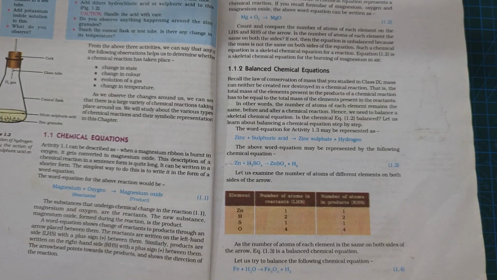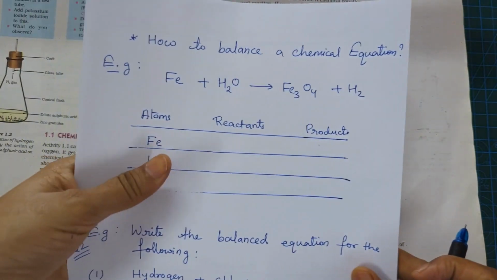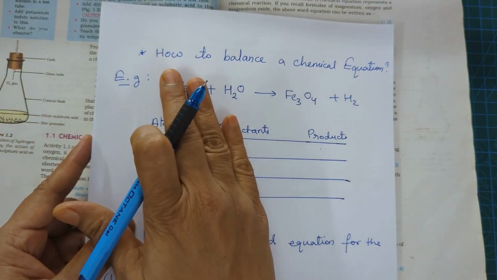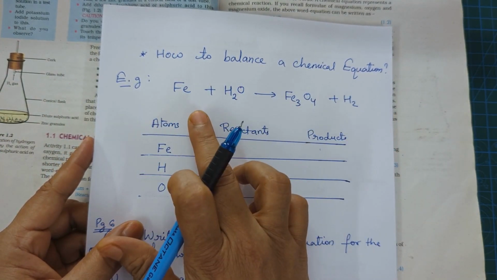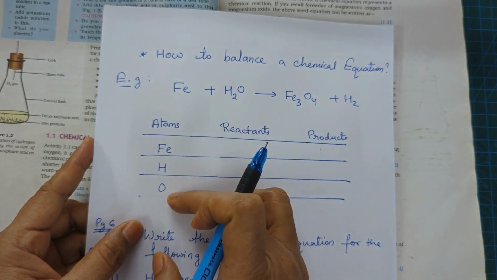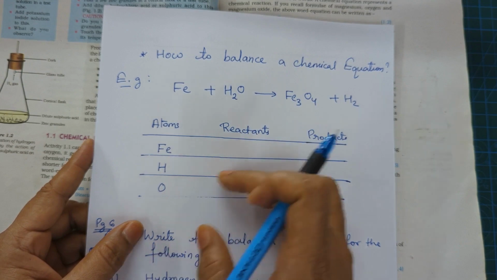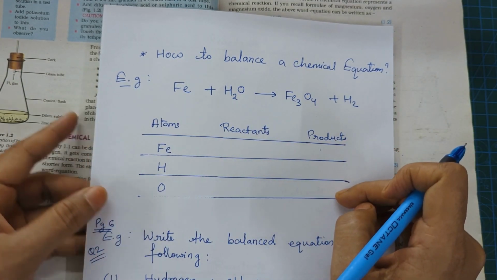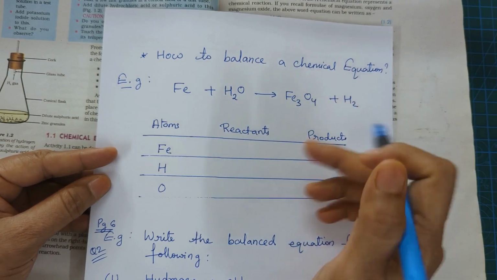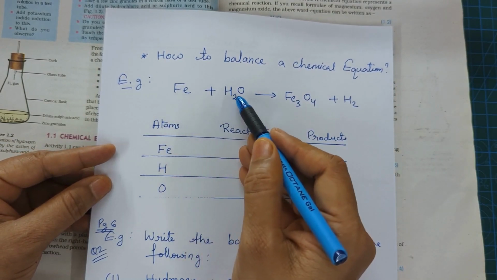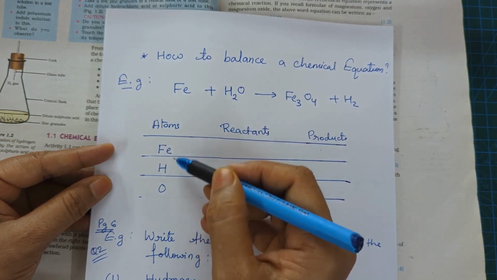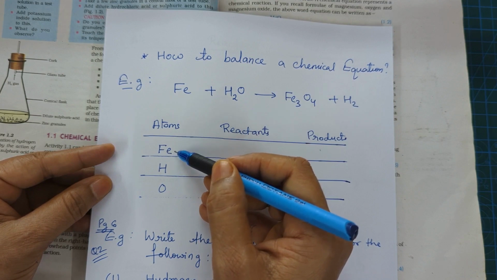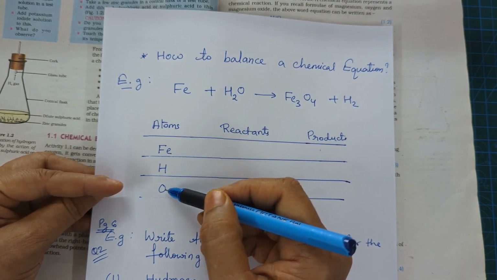Now that we have learned the different types of chemical equations and reactions, let's see how to balance them. For that, I have written some examples here. So the procedure for balancing a chemical equation. This is an example of it. The procedure is to have columns for the atoms which are there in the equation, then the reactant column and the product column. So what atoms are there in this equation? It is iron, hydrogen, oxygen. See here also iron, oxygen, hydrogen. While listing down, first you list down the metals and non-metals in the reaction, then hydrogen, at last oxygen.